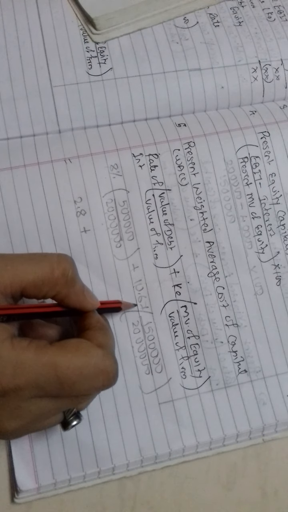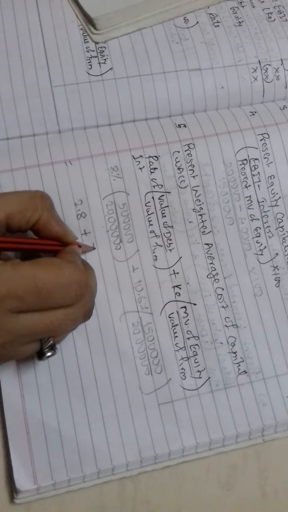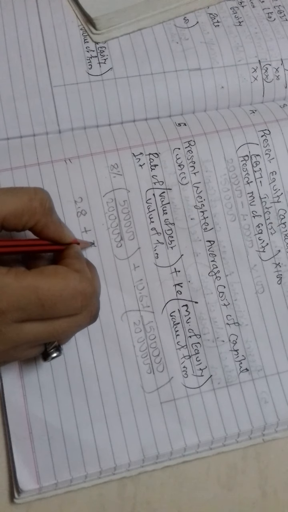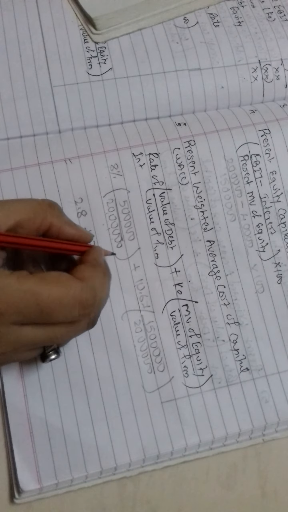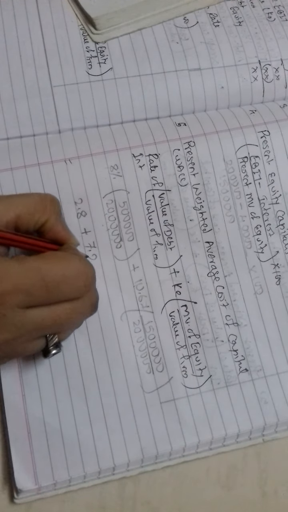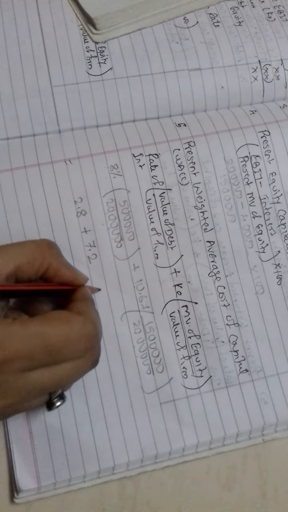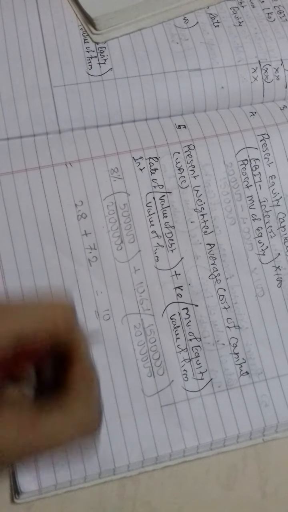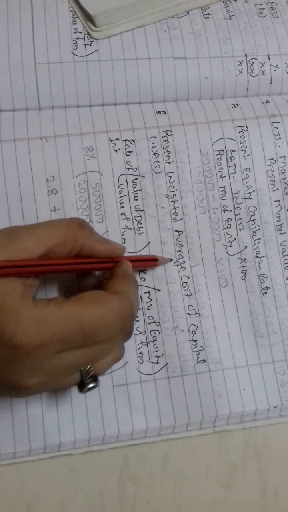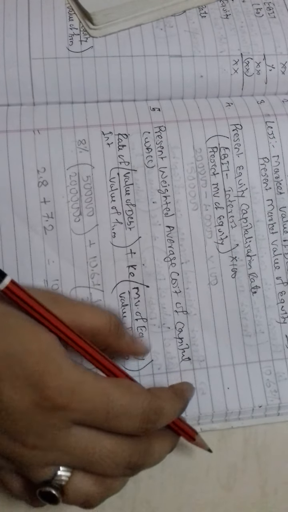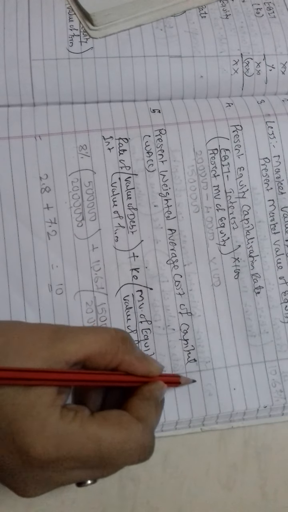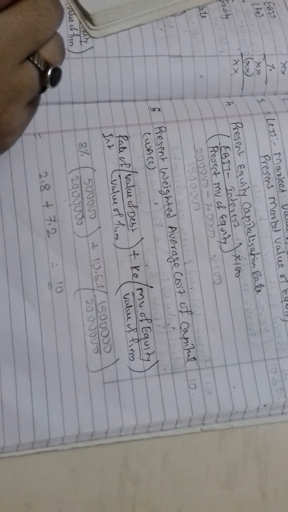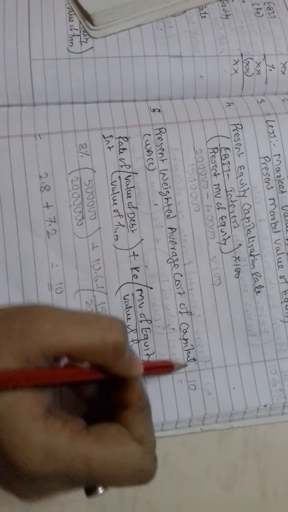you will get 7.202. So instead of 7.202 you can write it as 7.2. If we add this 2.8 plus 7.2 we'll get 10. So our present weighted average cost of capital, that is WACC, is 10. Okay, and this is your final answer.